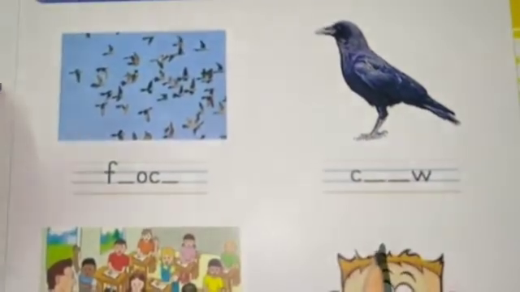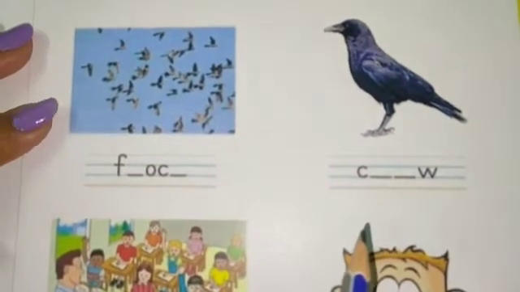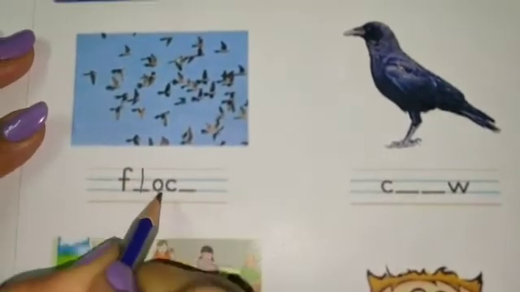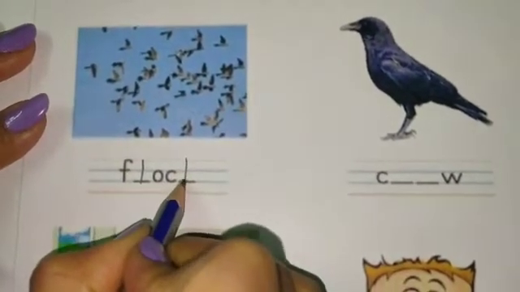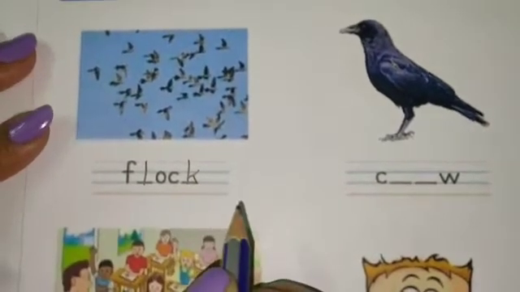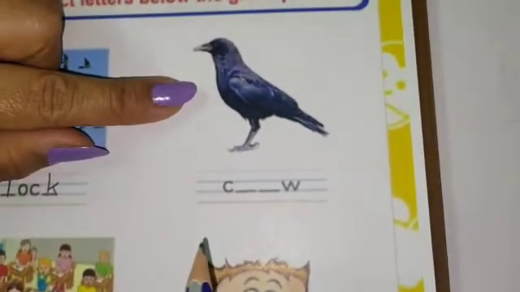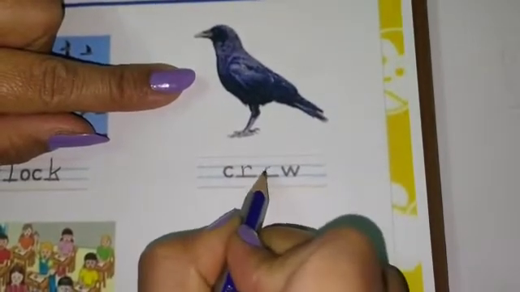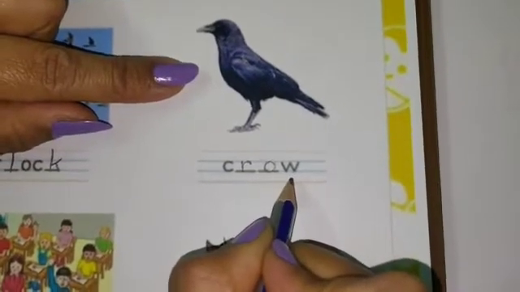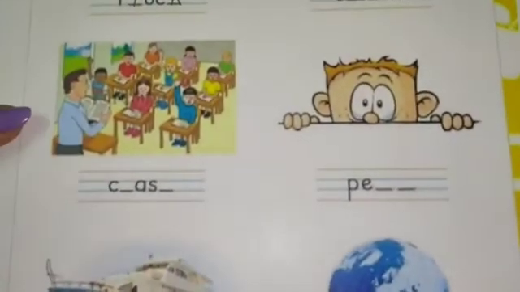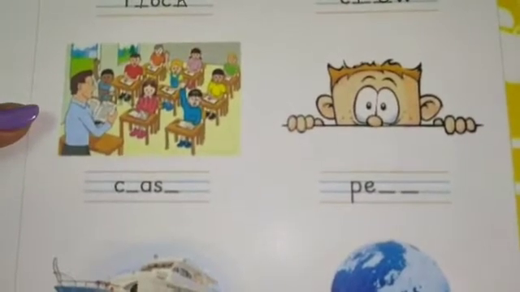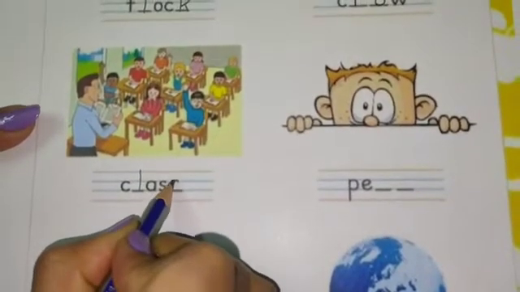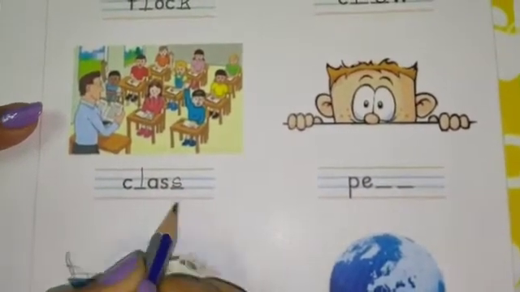The first picture is of a flock of birds. That's right. So the word is flock. F-L-O-C-K. Flock. Next we have, yes, it's a crow. C-R-O-W, crow. Then what is this? Yes, it's a class. C, L, A, S, S, class.